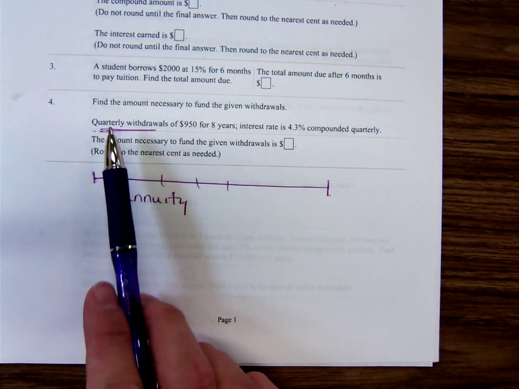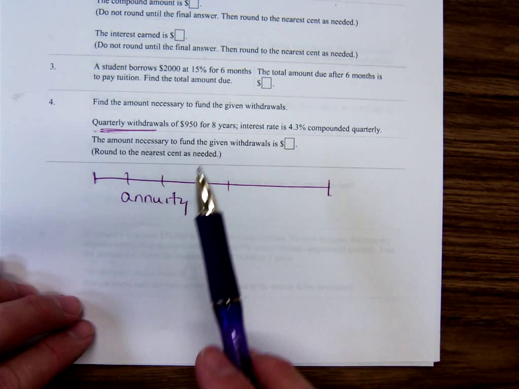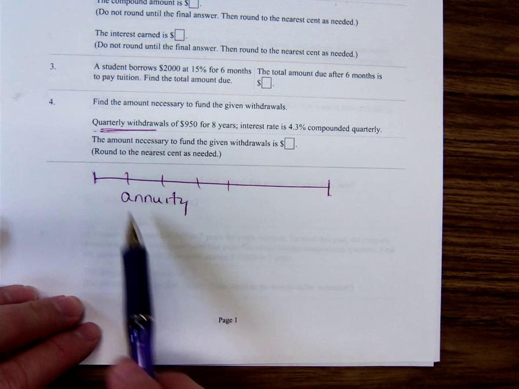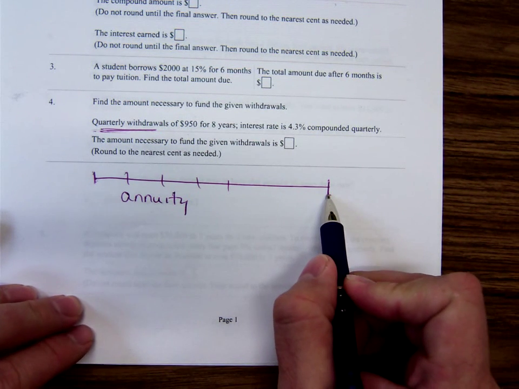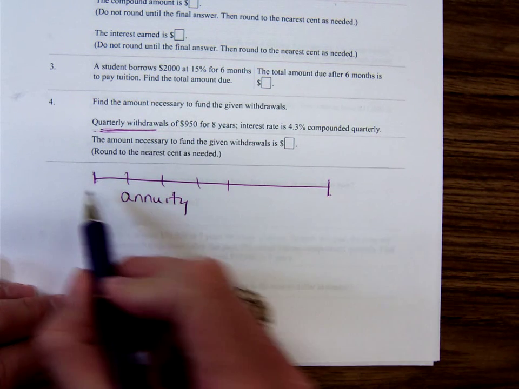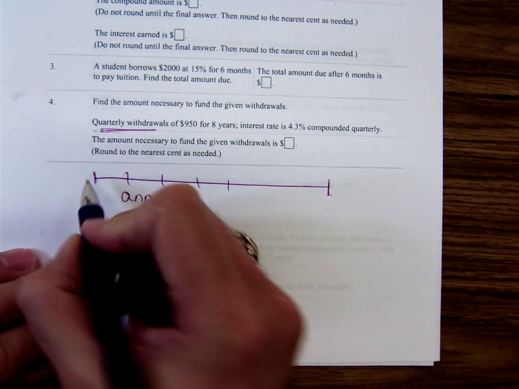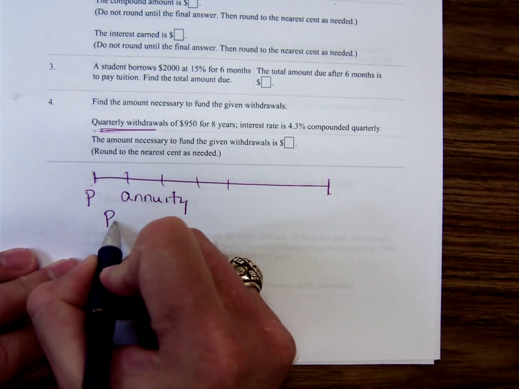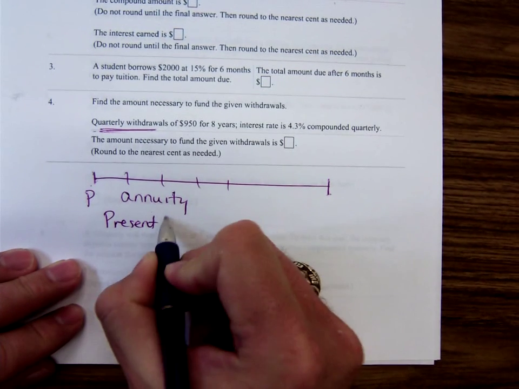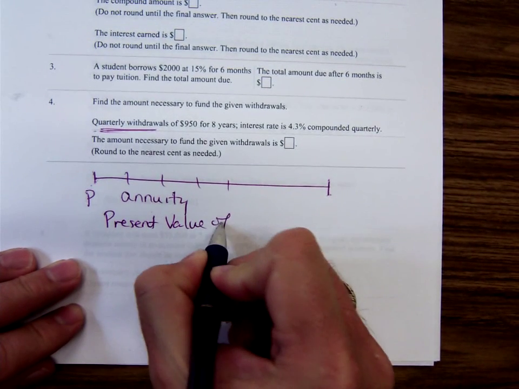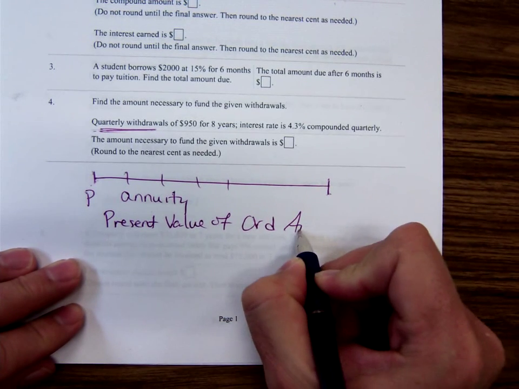So, finding the amount necessary to fund the withdrawals, do we want to know the amount at the end of the 8 years or at the beginning? Well, at the beginning. This one is a present value of an ordinary annuity.